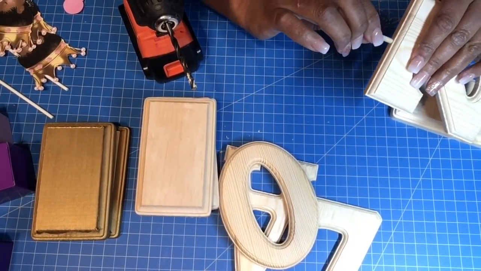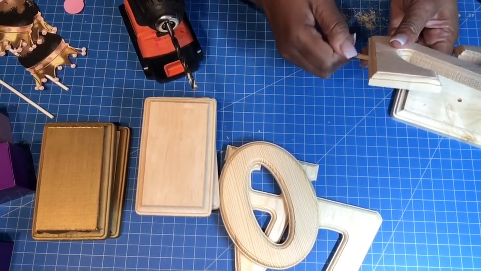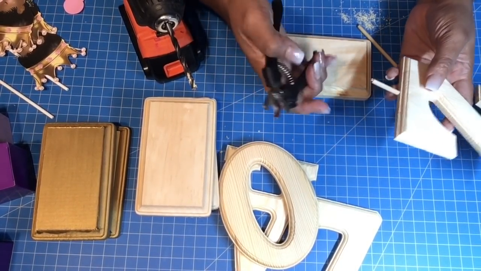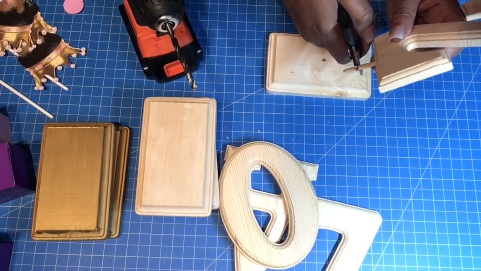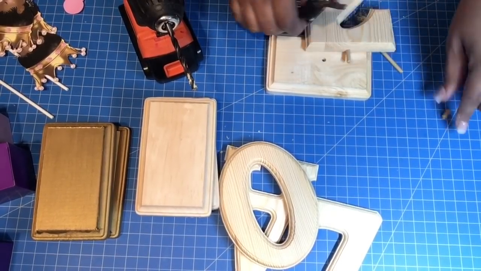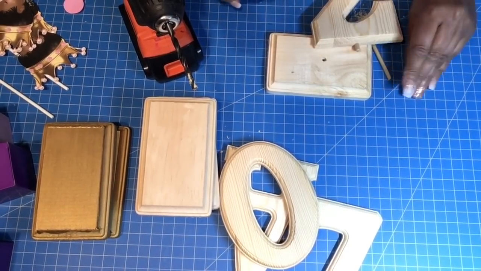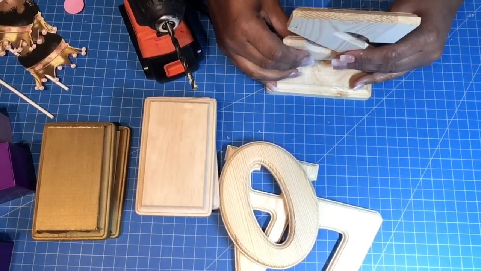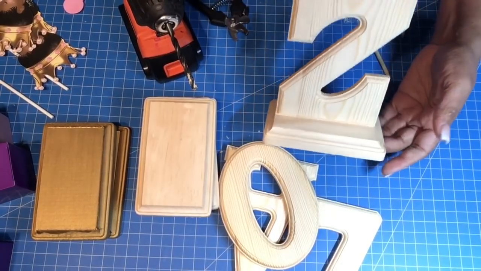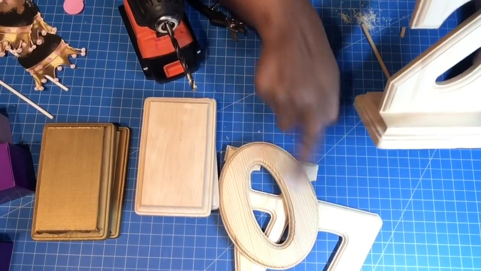Okay, and we go ahead. That fits with no issues. Leave it just like that. And we go ahead and take our little handy dandy tool so we can cut the dowel rod. Now start cutting little by little and then measure. You can save those for the next letter. Let's see if this one fits with no issues, which it does. That's your first letter. Now I'm going to do the same technique for all these.